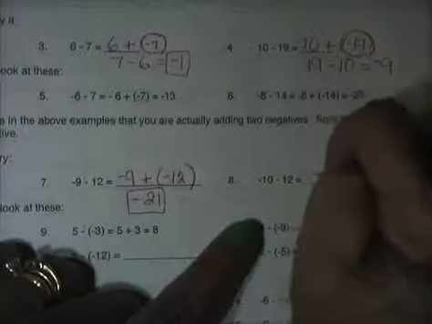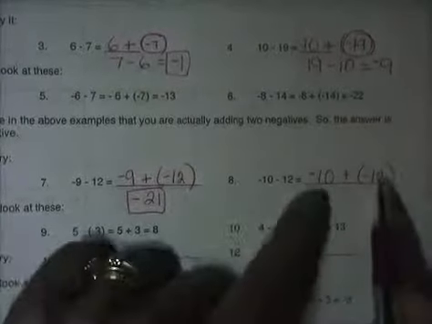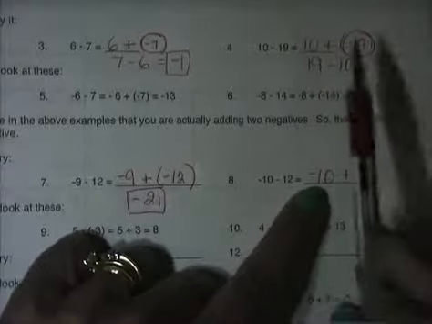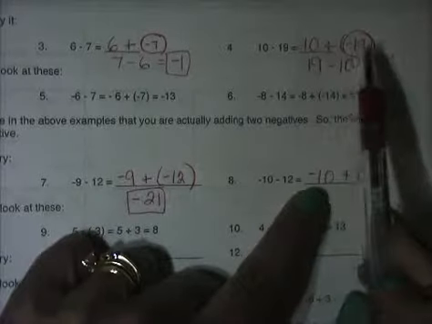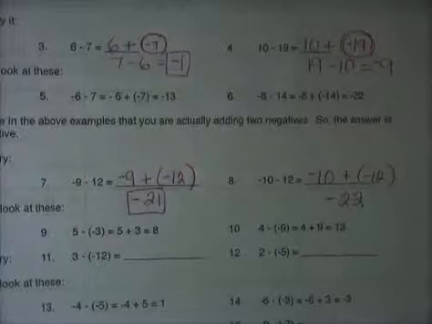So let's try it. Number 7 says negative 9 minus 12, so same, change to addition, change to negative 12, same signs, so we add them together and we get negative 21. Same thing with number 8, same, opposite, opposite. We're adding two negatives, so instead of subtracting like we did up here when we had different signs, we just add the two together and we get negative 22.